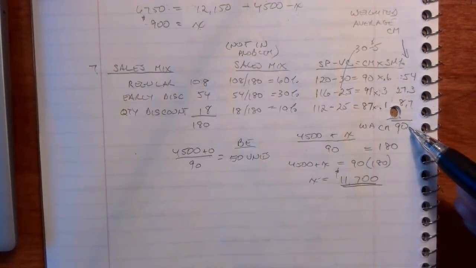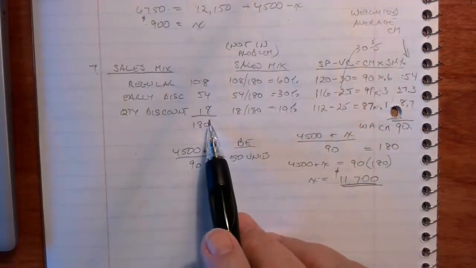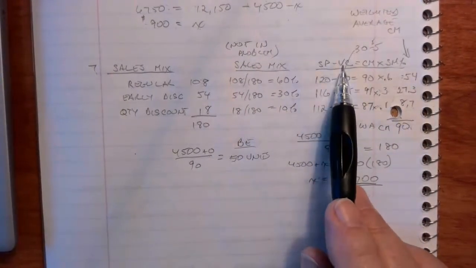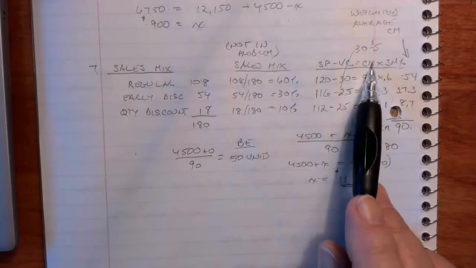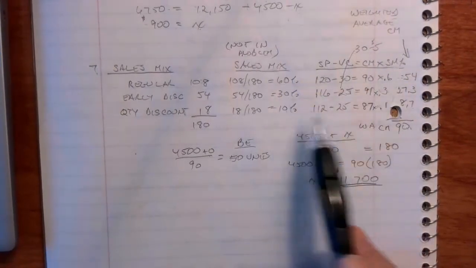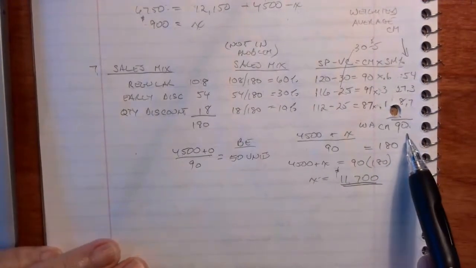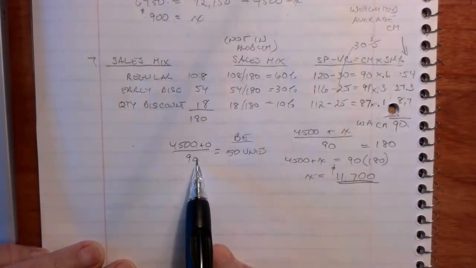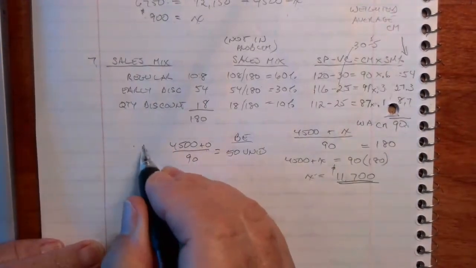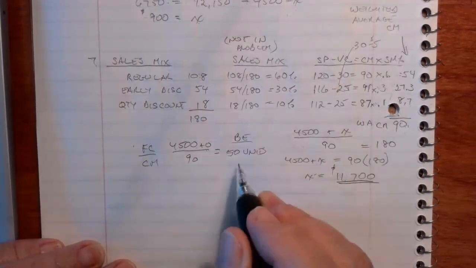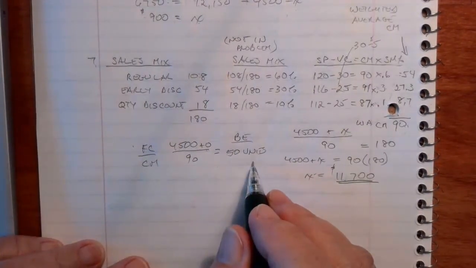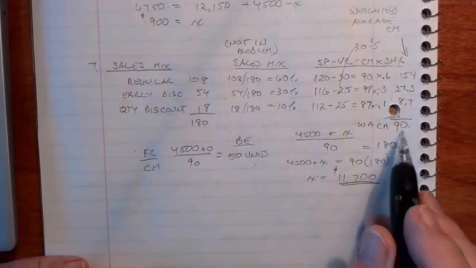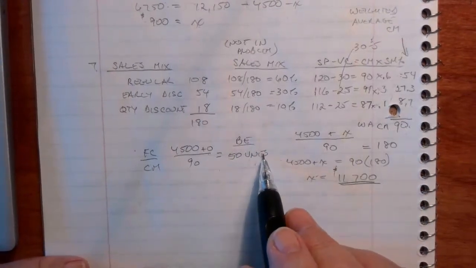Okay? So first the sales mix that was given to us, then we figure out the sales mix percentage, and then selling price minus variable cost equals our contribution margin times the percentage that it contributes to the whole. Okay, so that's 90. So my fixed costs are $4,500 divided by a 90 contribution margin. That's what this is. Gives us a break even of 50 units. Okay, so when we sell 50 of the combinations, that's when the company will break even.